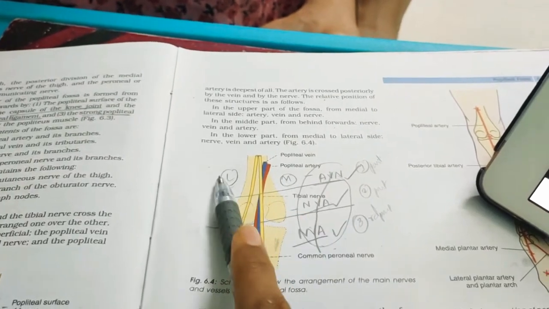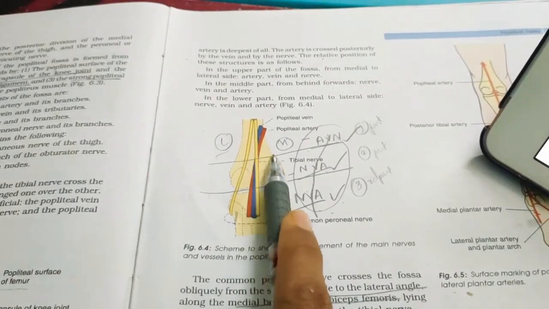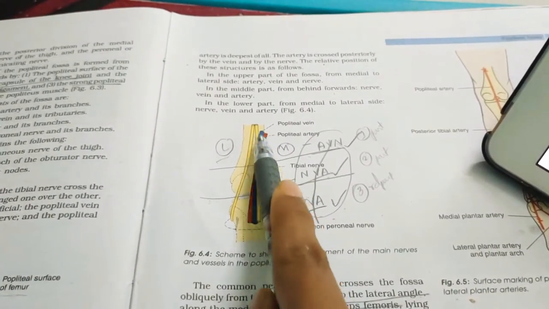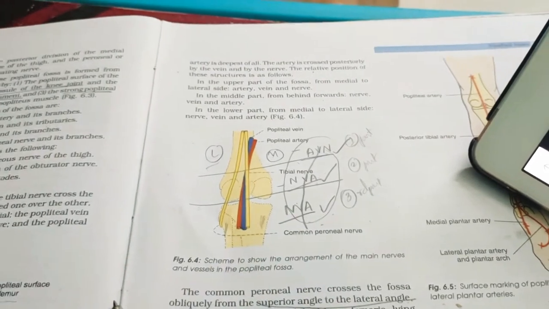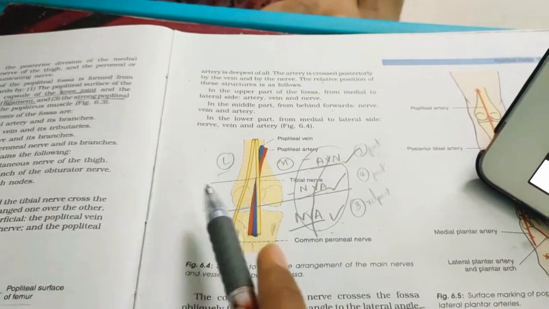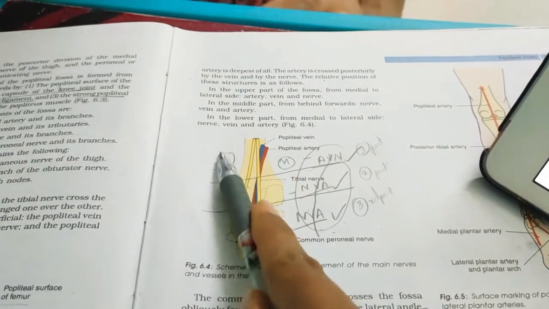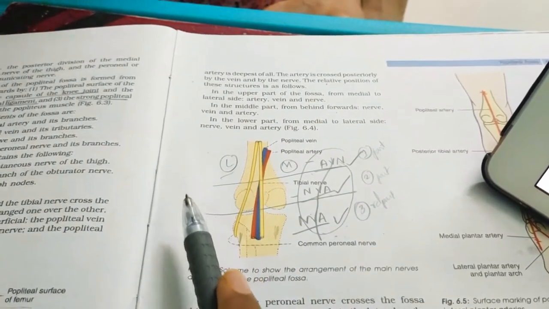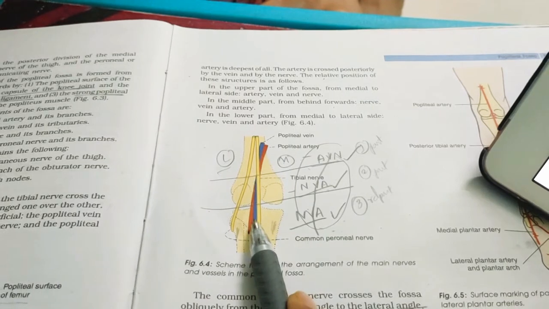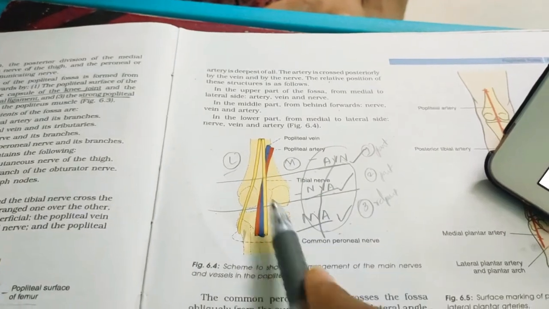If you see, this is the medial side and this is the lateral side. The popliteal vein and the tibial nerve cross the artery from the lateral side to the medial side, because now the popliteal artery has come medial to the tibial nerve and the popliteal vein. At the upper end of the artery, the tibial nerve and popliteal vein are lateral to the popliteal artery. But at the lower end, they become medial to the artery. This is the medial side and this is the lateral side.